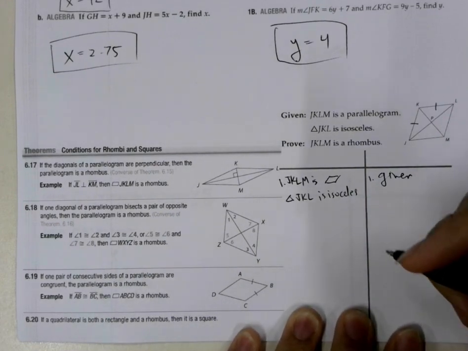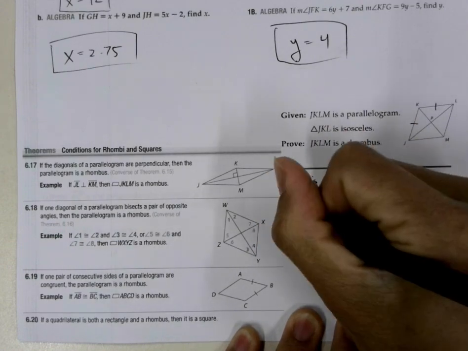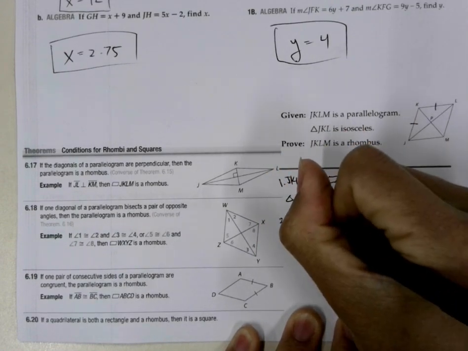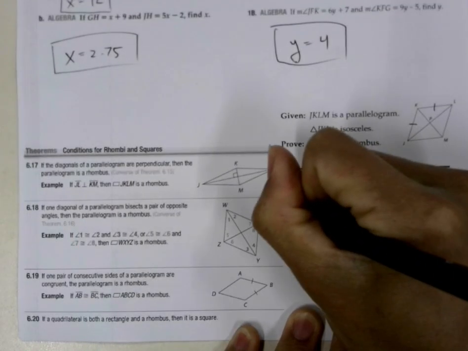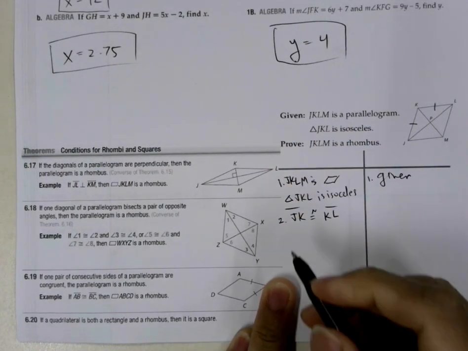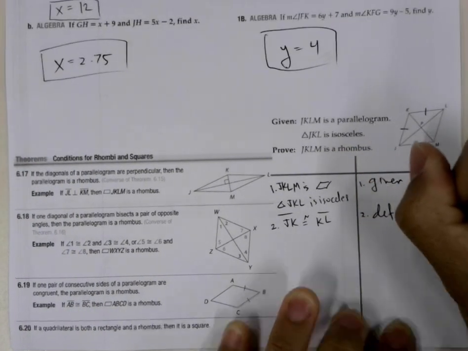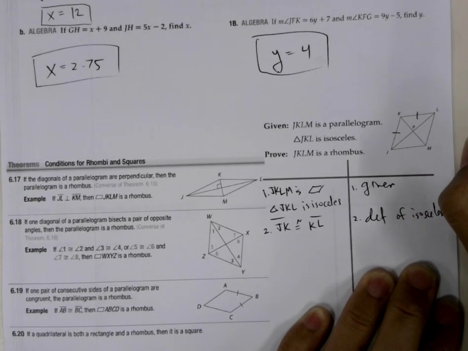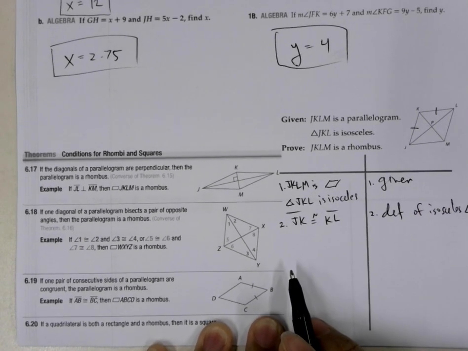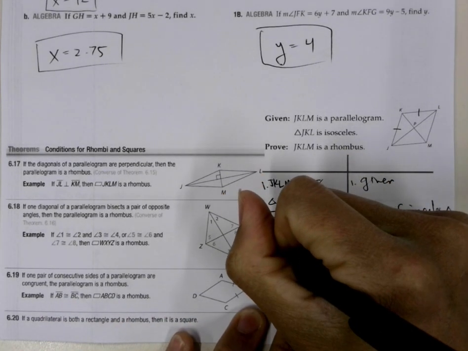So this is kind of an easier proof, right? So let's go. Number two is going to be JK is congruent to KL. Or line segment JK is congruent to line segment KL. And then the reason here is going to be definition of isosceles triangle.